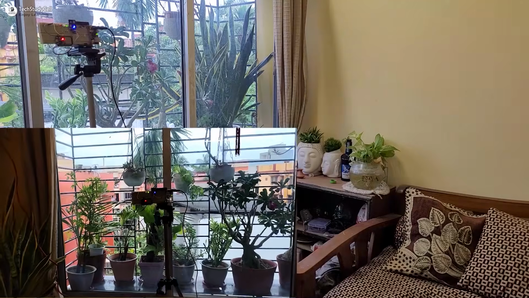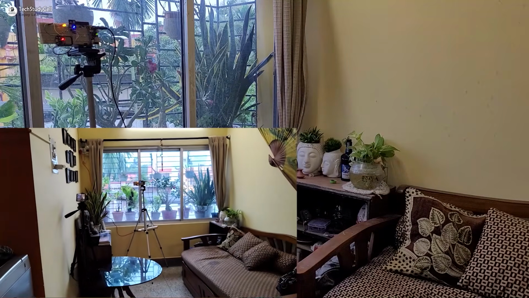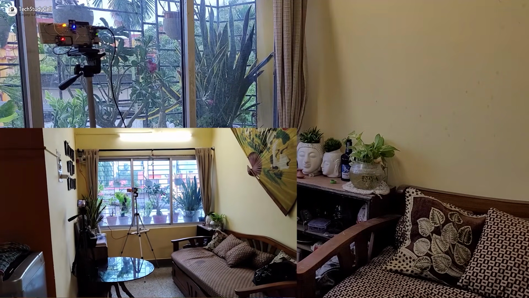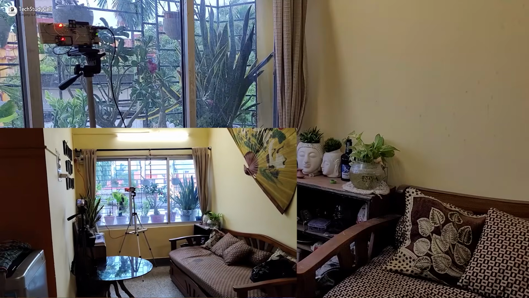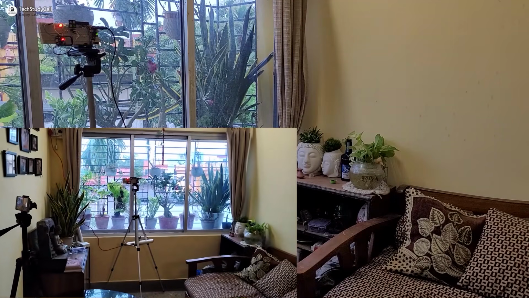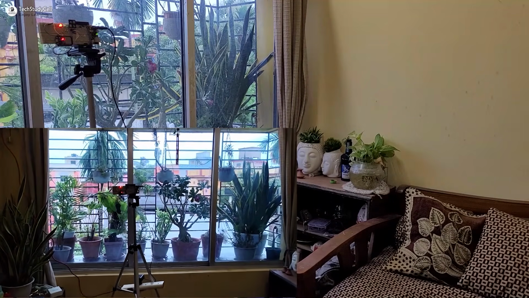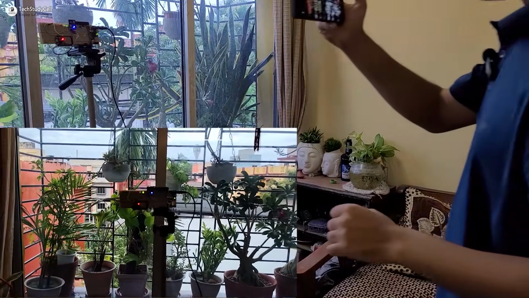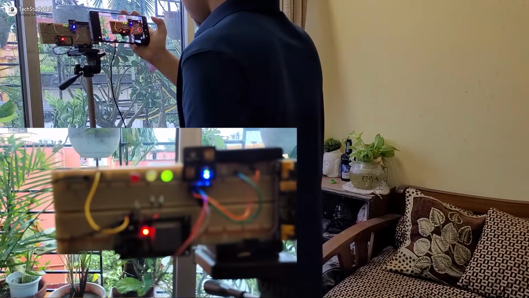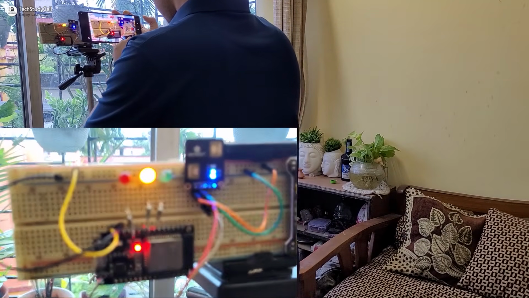Now if I go away from the sensor, again the red LED will turn on. So here you can see again the red LED is now on. So the sensor is working perfectly. Now instead of the LED, you can add any relay module to control appliances according to your requirement.